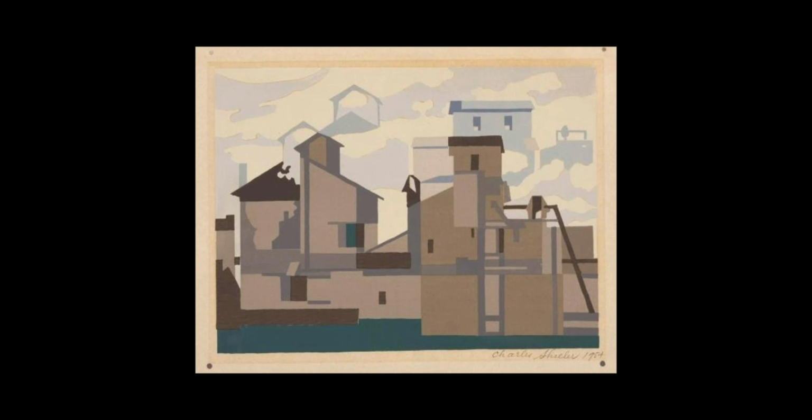What shapes do you see? Let's create a list of the shapes that you can see in this work. Take a moment and using your pencil and paper, make a list of all the different shapes that you can find in this artwork. You may pause the video to make your list.